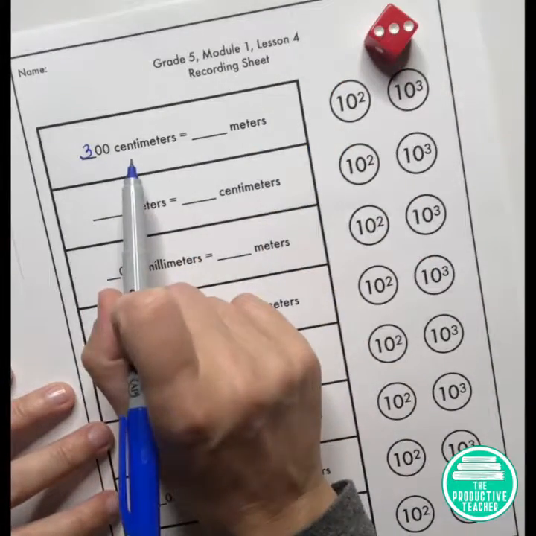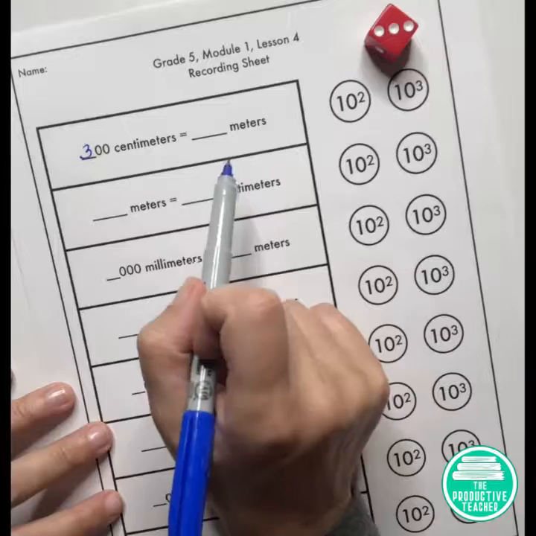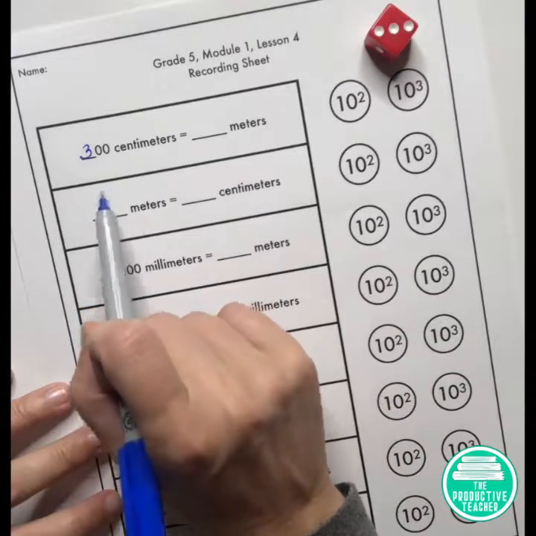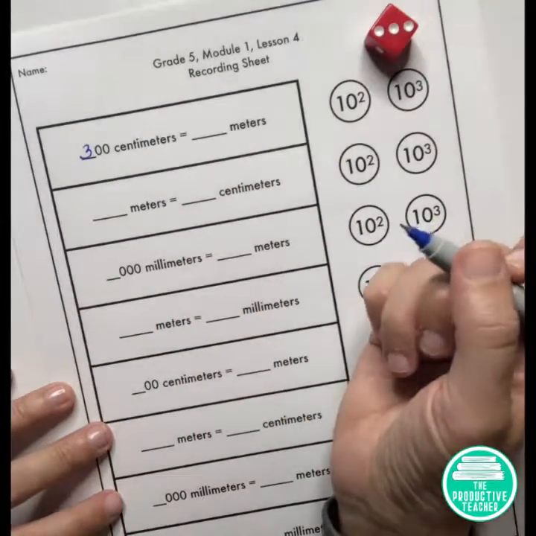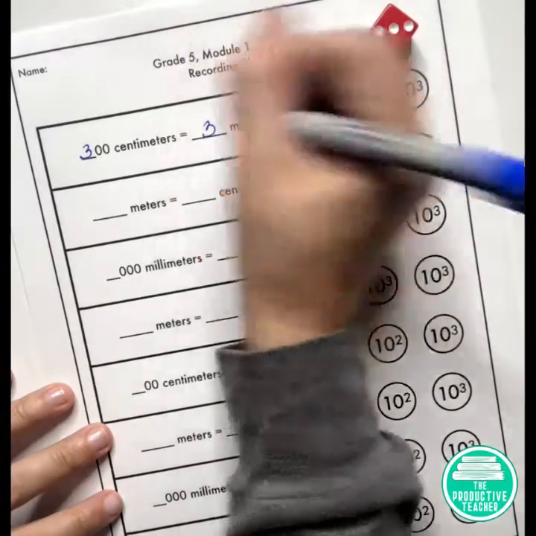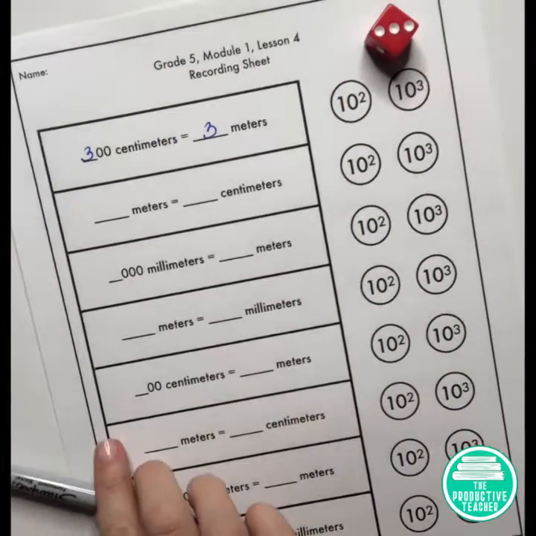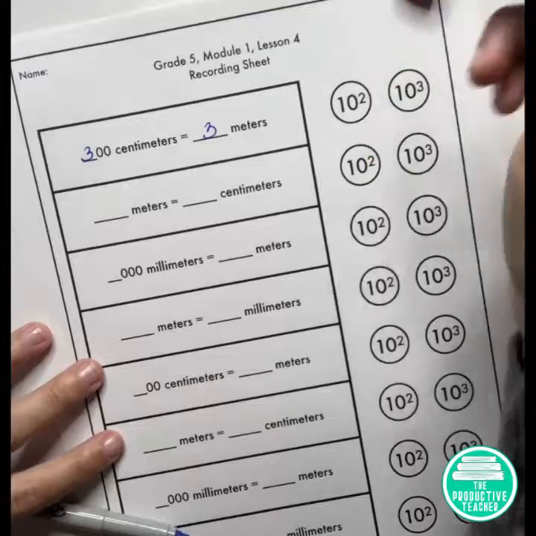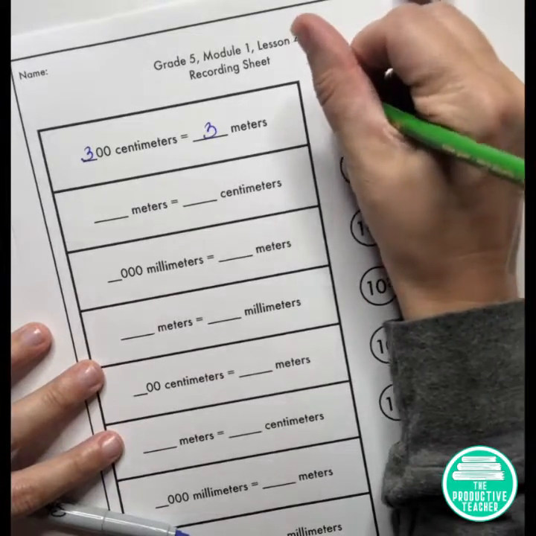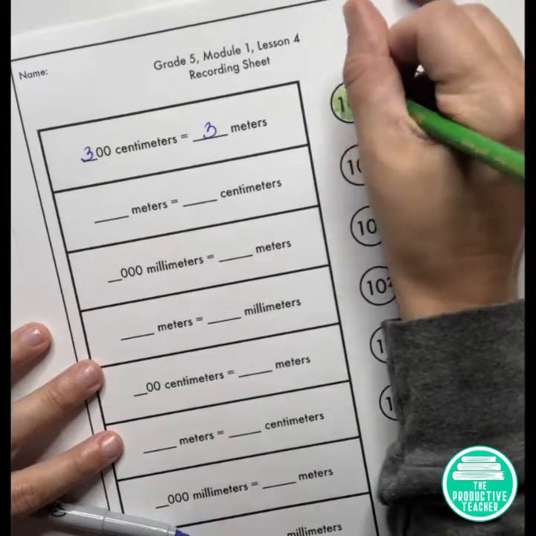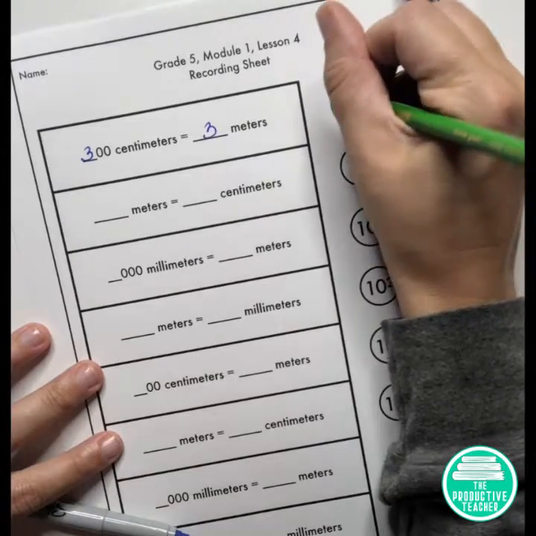So I know that there are 100 centimeters in 1 meter. So I'm going to divide by 100 or divide by 10 to the second power to find my answer, and I will get 3. So 300 centimeters is equal to 3 meters. Now I'm going to color in the exponent of 10 I used to find the answer.